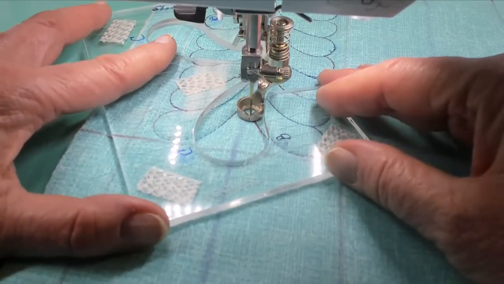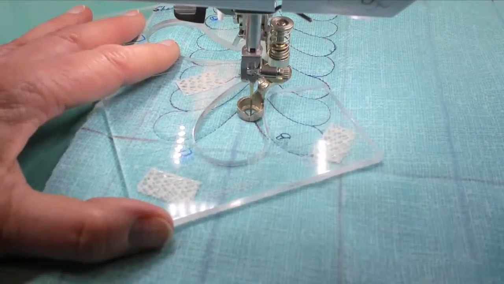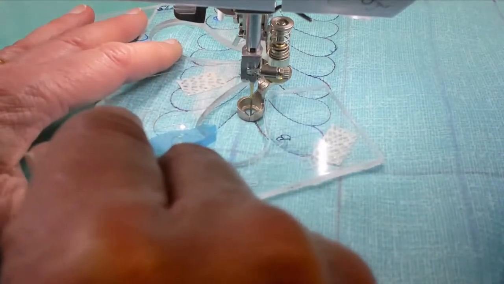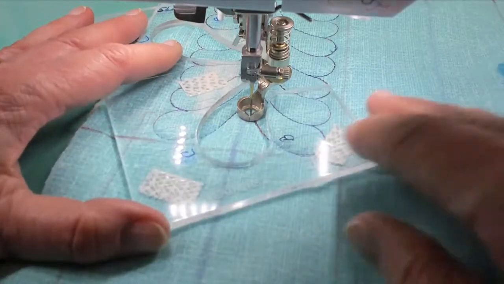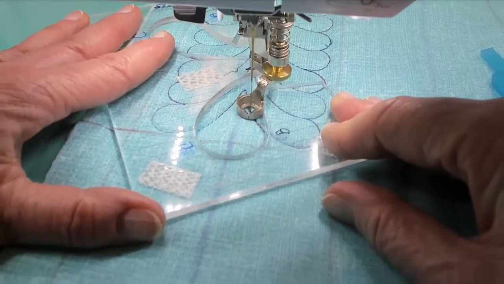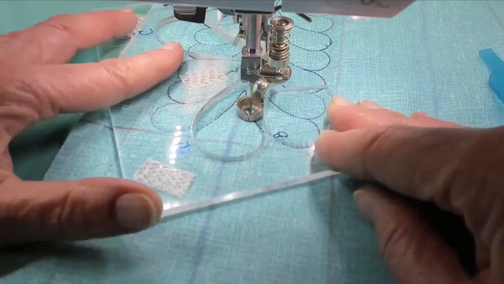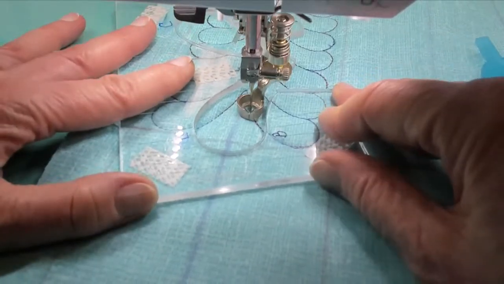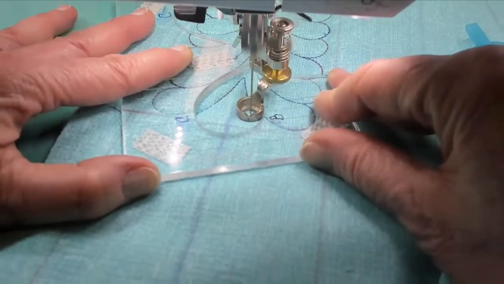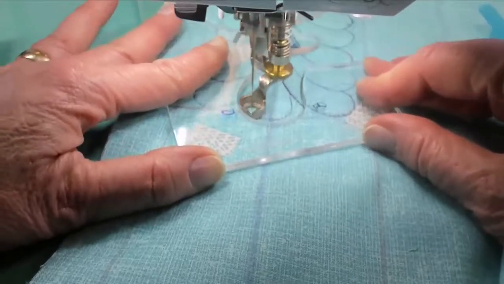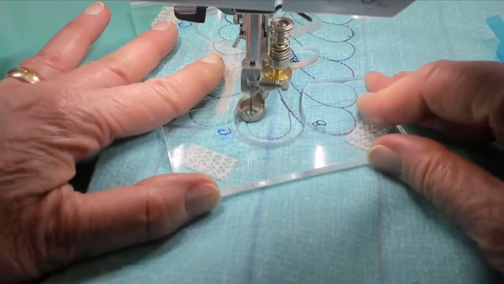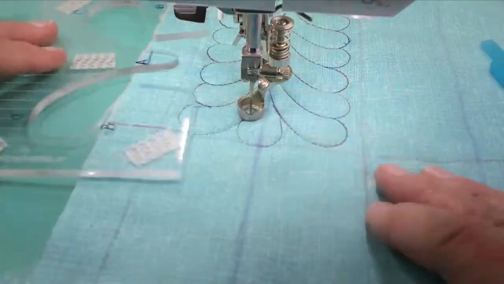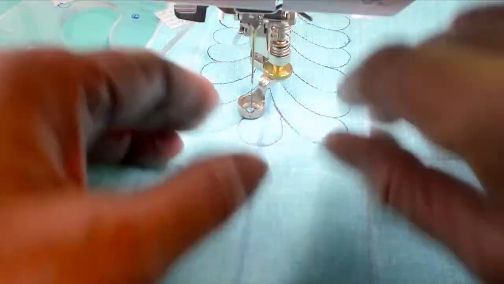And I'm going to come back to the feather on the other side about here. So how about I'll just come up here, just make a few stitches back on my feather, and that is a finial of sorts.